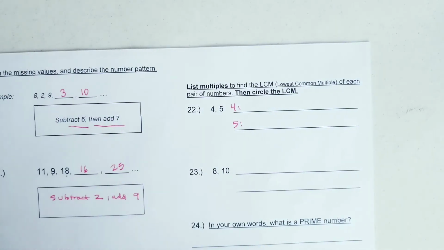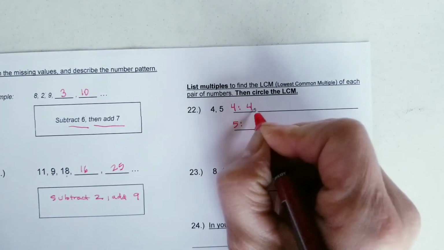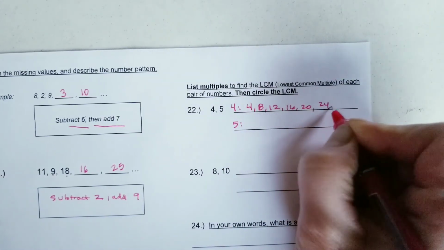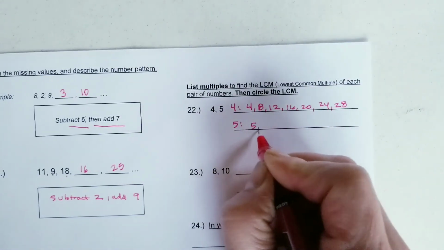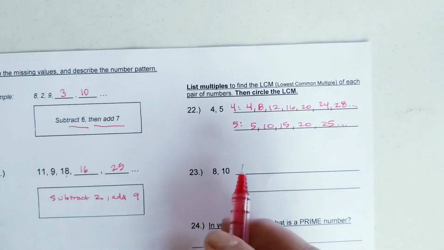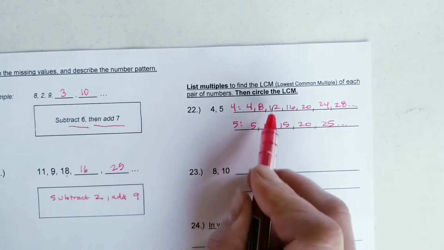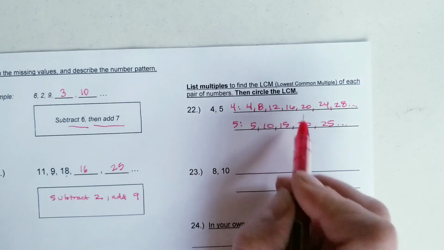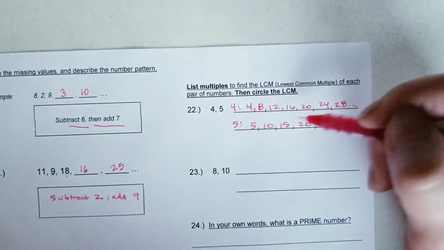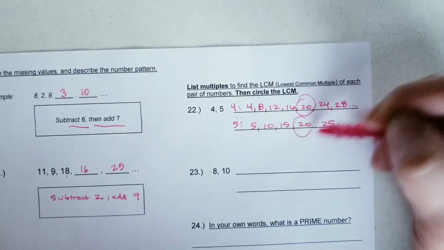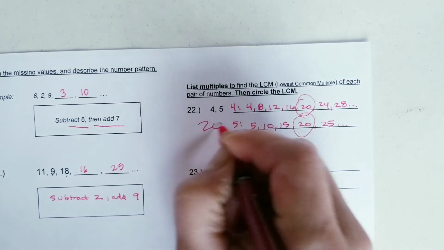So 4 times 1 is what? 4. 4 times 2 is 8. 4 times 3 is 12. 4 times 4 is 16. So list the multiples: 4, 8, 12, 16, 20, 24, 28, and then 5, 10, 15, 20, 25, and so on. Now we're going to find the least common multiple. So try to find the least number that is on both lines here. We don't have equal 4s, no 8s on this side, 12, and I find that 20 is my least common multiple. Okay, so 20.